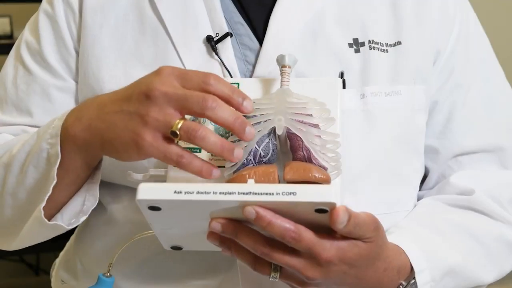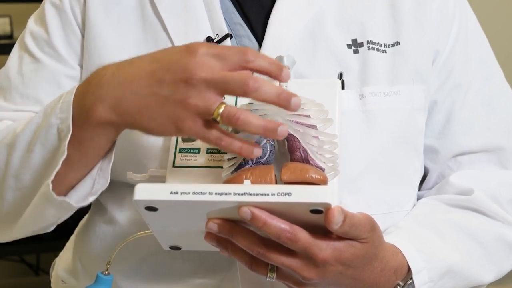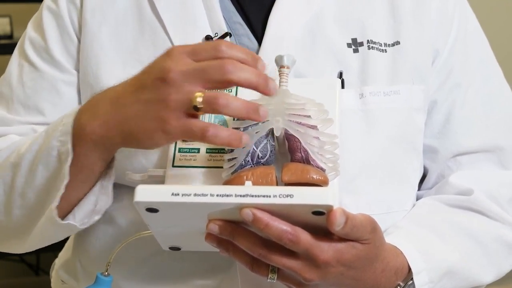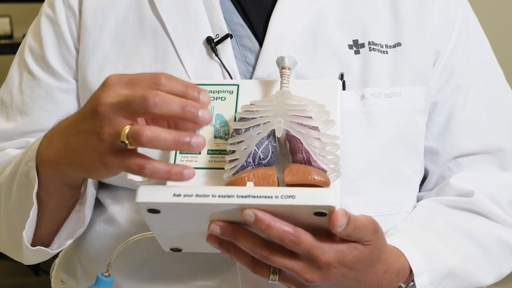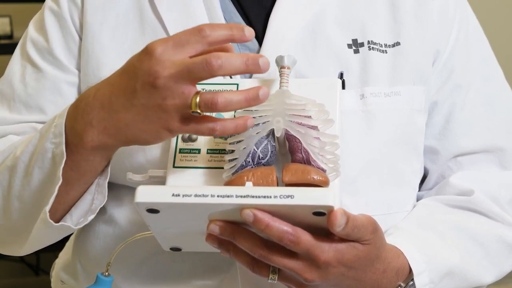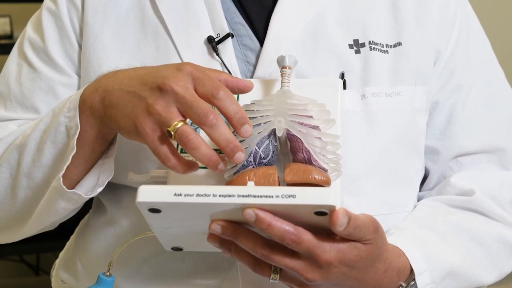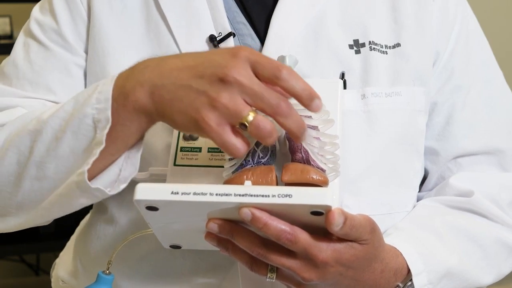The second thing is looking at the size of the lungs. And if you remember, we talked about the lungs being like a balloon. The lungs should be normally nice and small and spongy. It's a very spongy organ. Whereas somebody with COPD, because you lose the sponginess of that lung and the lung tends to then trap air, you can see that there's a size difference between the right and the left.